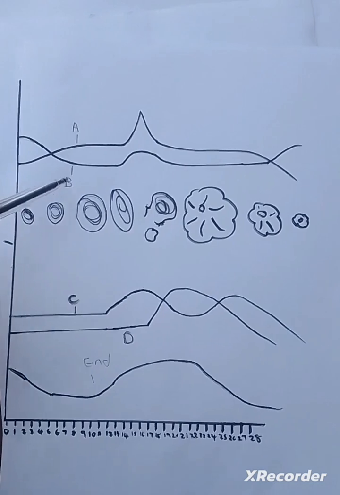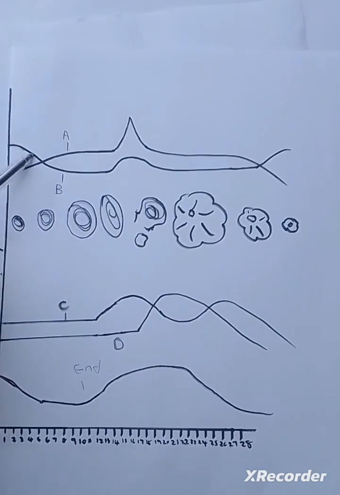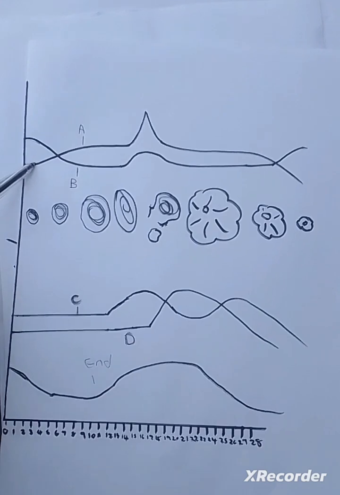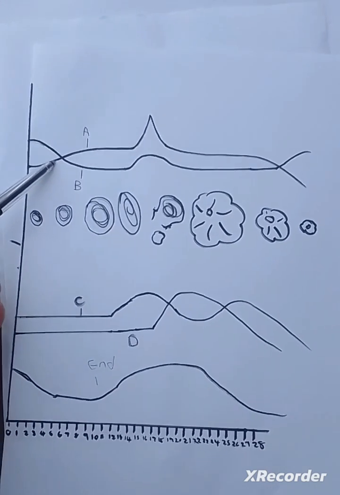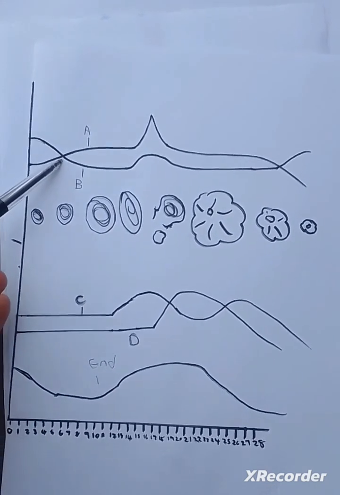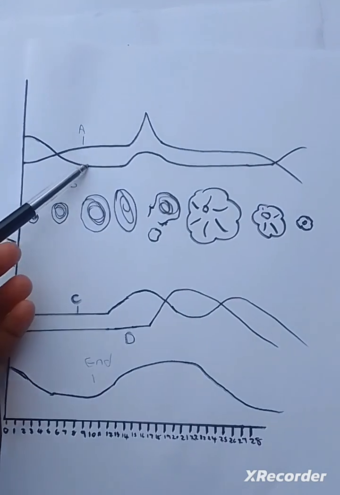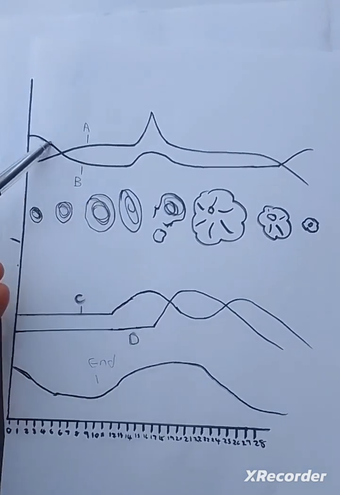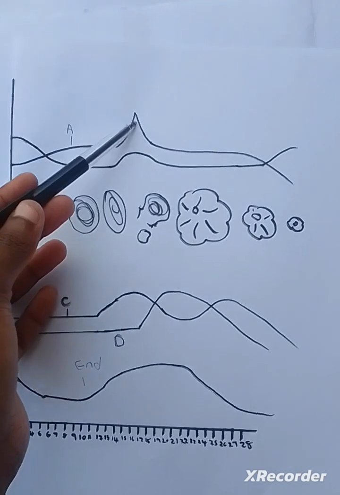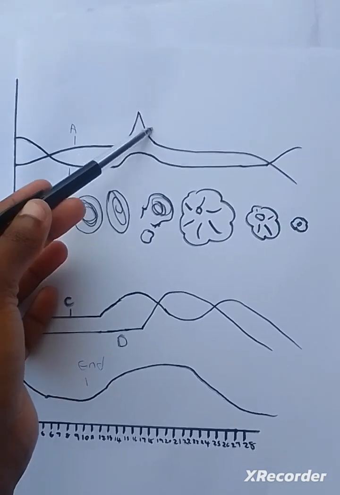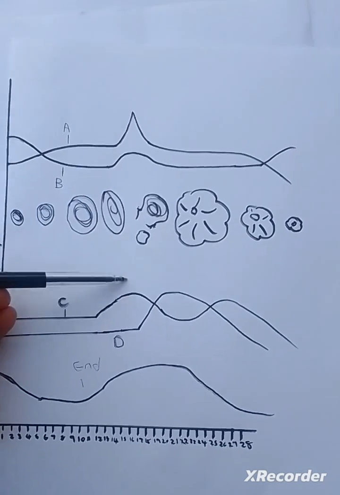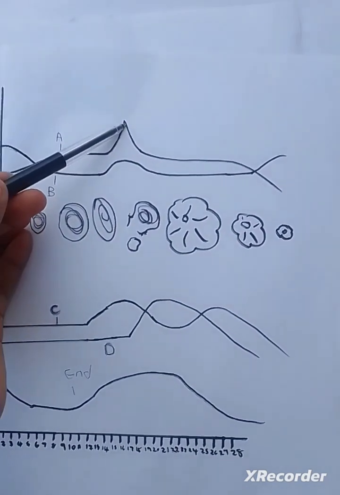The one which is above the other is B, right? B is above A at day 1, at day 2, and then from day 3, B goes down, and then A goes up. And then look at day 14, exactly at day 14, A is at its highest level, right? It is making a V shape at day 14.